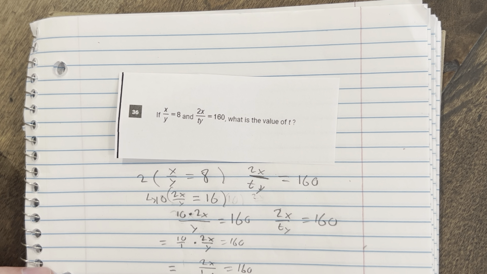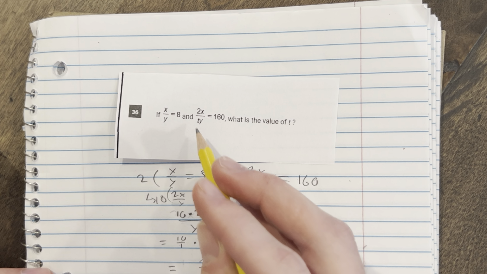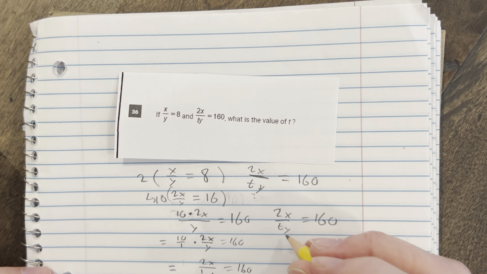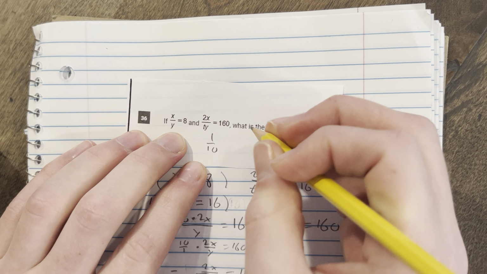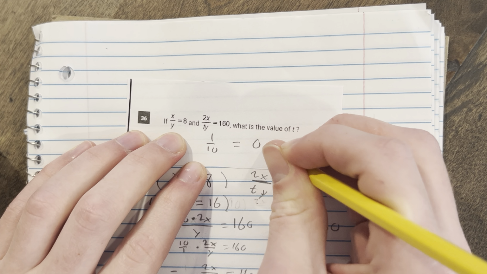So then 2x, we see the 2x remains the same. Remember, this is our equation down here. We have 2x over ty equals 160. The only element that's changed here is this 1/10 and that t. So our answer is going to be 1/10, or as a decimal, it equals 0.1.